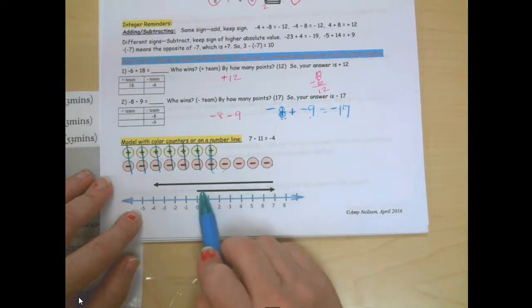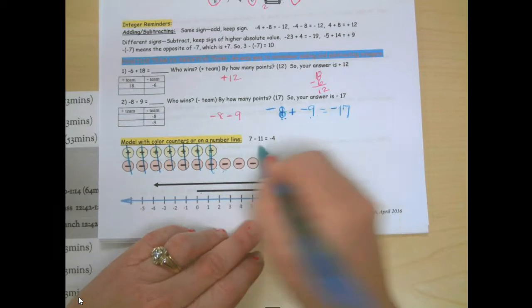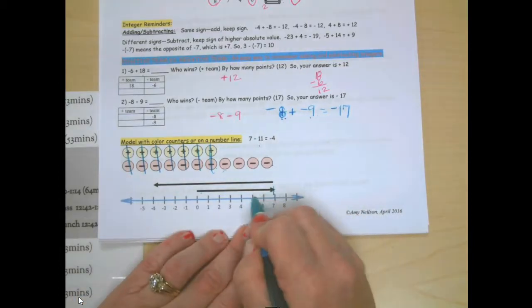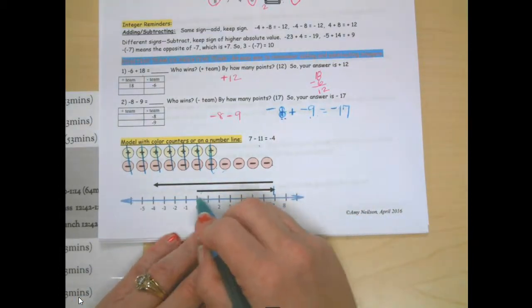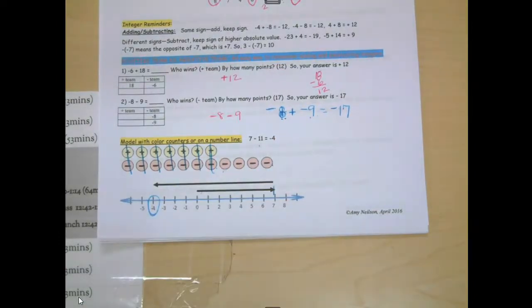Here we start off with 7. And then we are subtracting 11. So we go back 1, 2, 3, 4, 5, 6, 7, 8, 9, 10, 11, and we end up with negative 4.